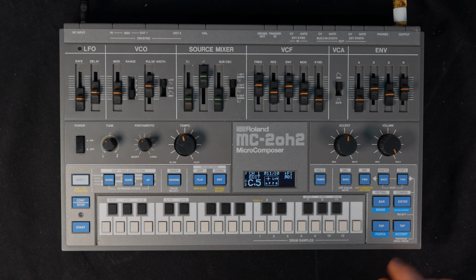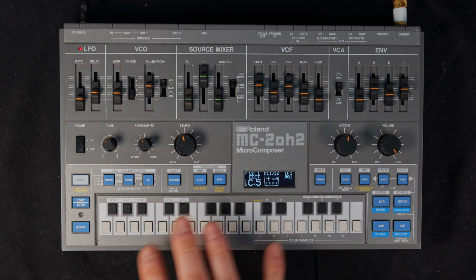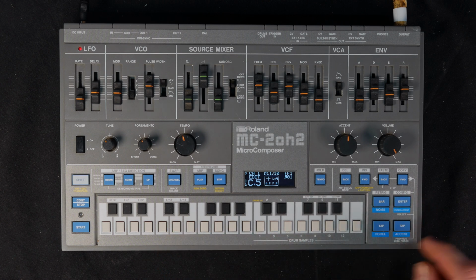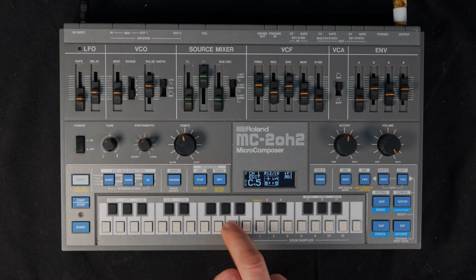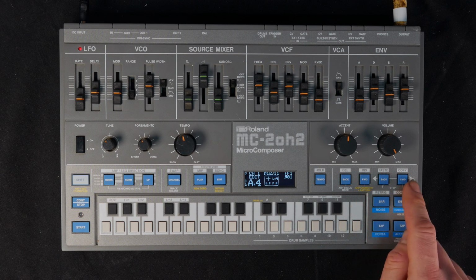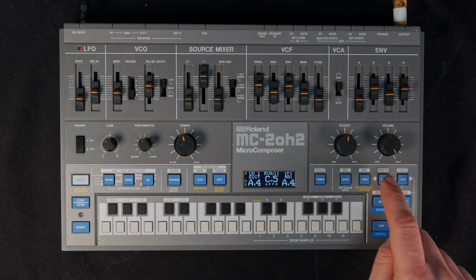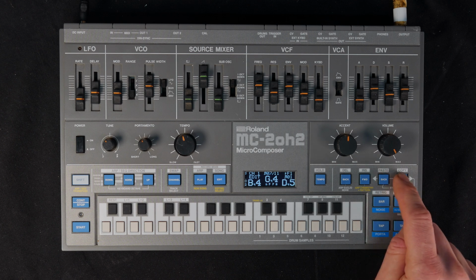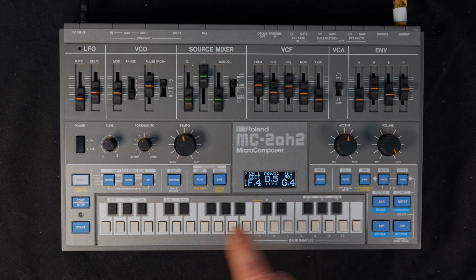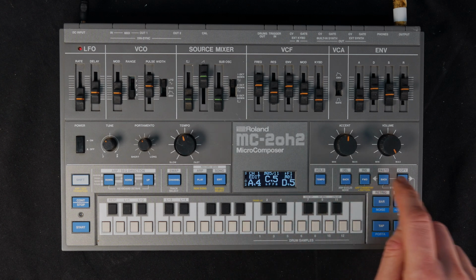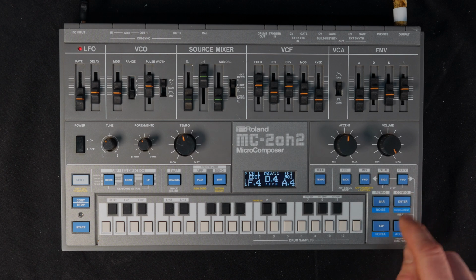You can also add the modifiers right now before entering the note. So for example, I could say the next note should have accent and noise. And when I enter the note, you can already hear that it has these modifiers. Using the back and forward buttons, I can now go back and forward in my sequence, change notes, or add modifiers at any time.